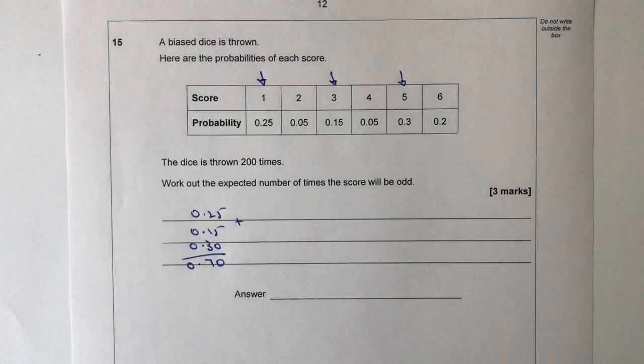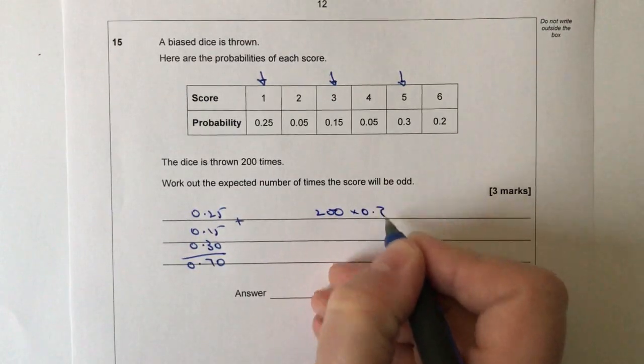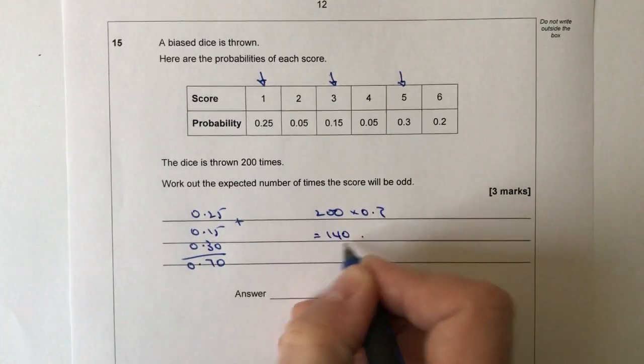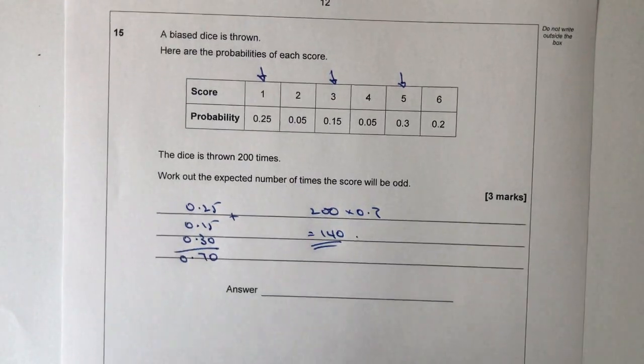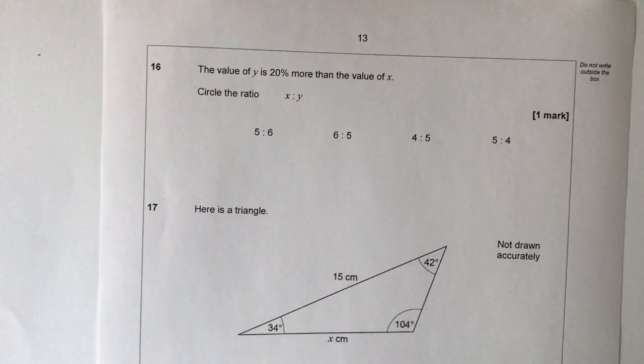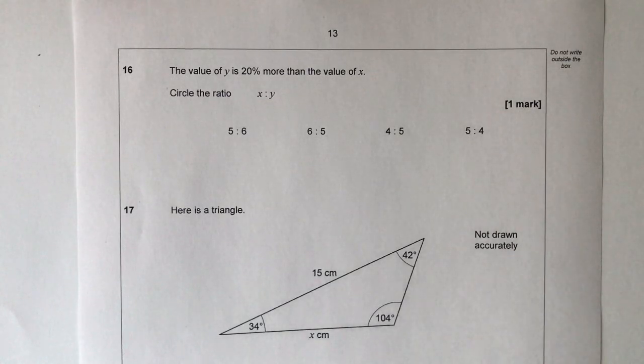So to answer the question, if it's thrown 200 times, it's going to be 200 times 0.7, which is 140. So I would expect it to land on an odd number 140 times out of 200. Okay, let's have a look at the next question, which is going to be question number 16. I'm going to aim to just do a few more questions before we finish this particular video.